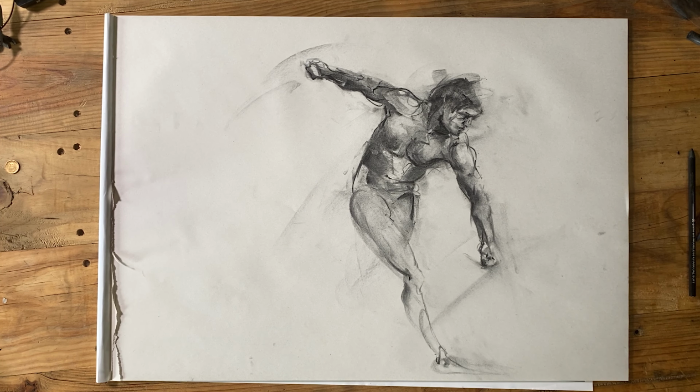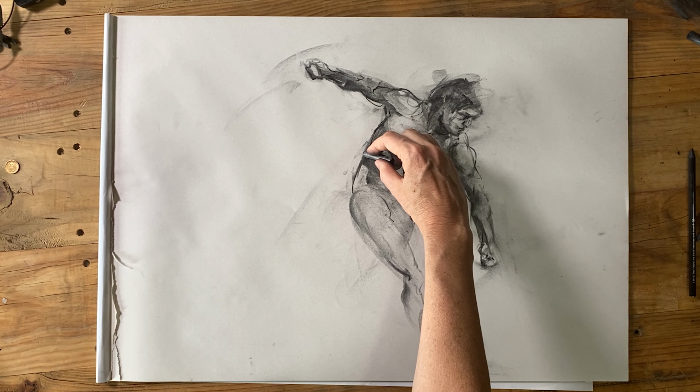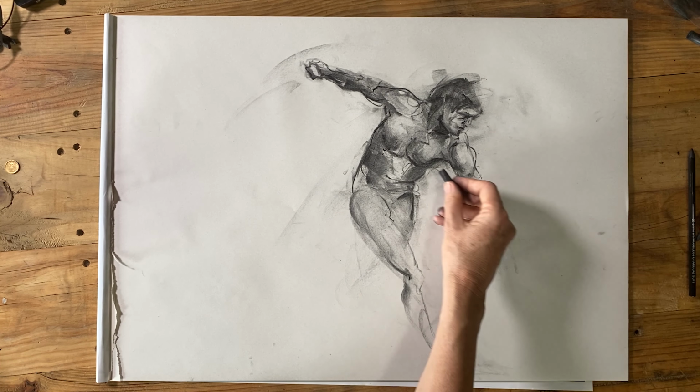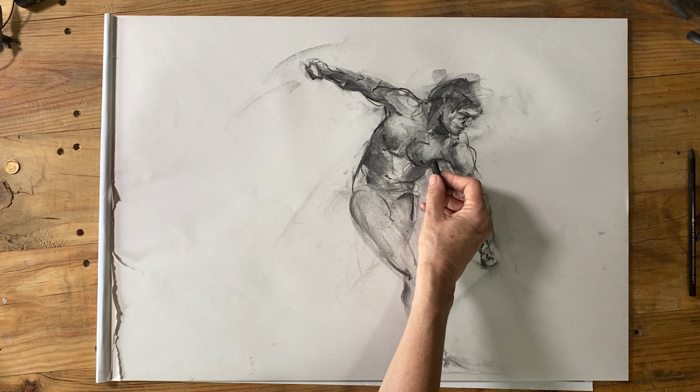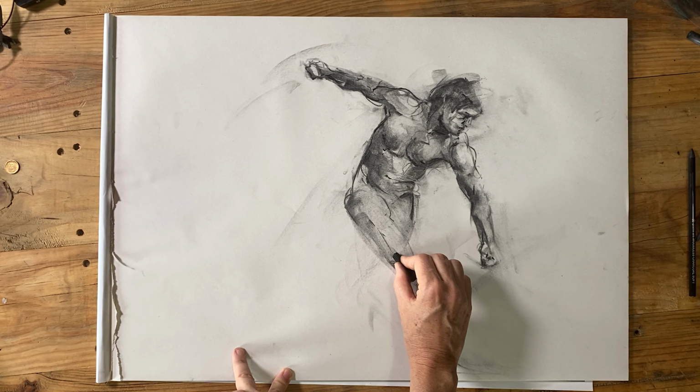Yes, you can erase back. You can certainly erase back to reveal highlights, but erasing back isn't always going to make up for lines or marks that would have described the form so much better. So try to build your marks up slowly.